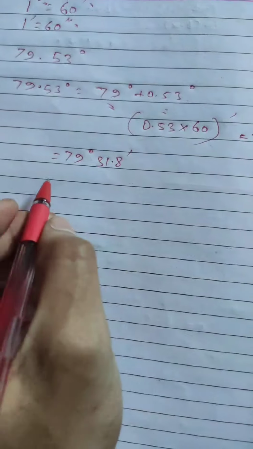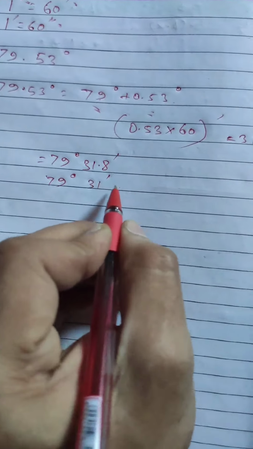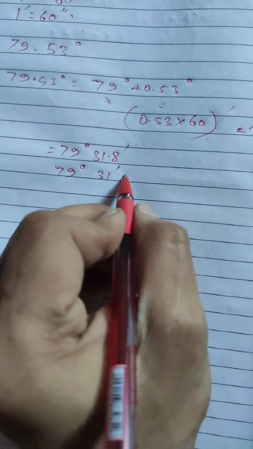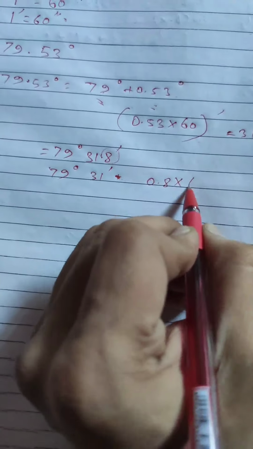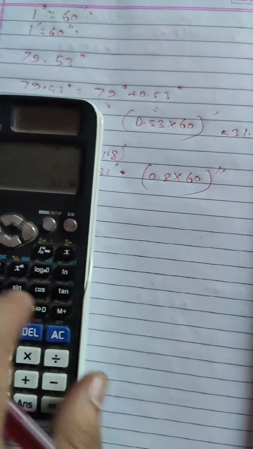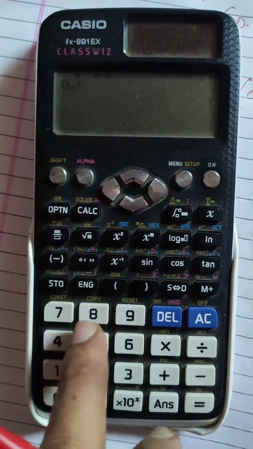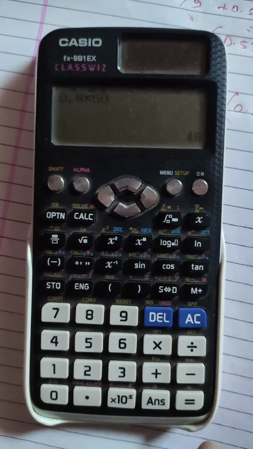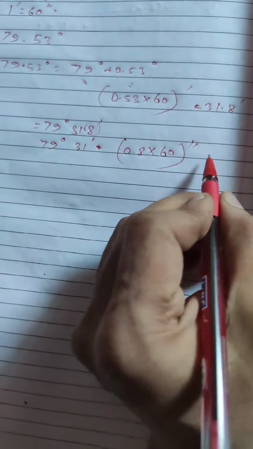Now we want to go one step further, and we want to note the seconds as well. What we will do is take 79 degrees 31 minutes, and multiply this 0.8 by 60. This will give us the seconds. 0.8 into 60 gives us 48 seconds.